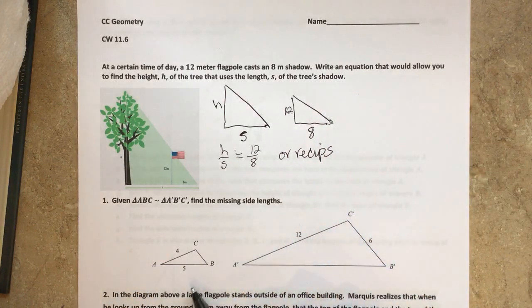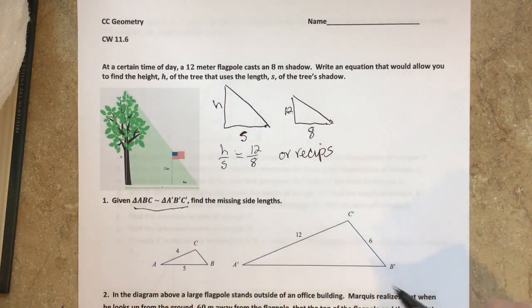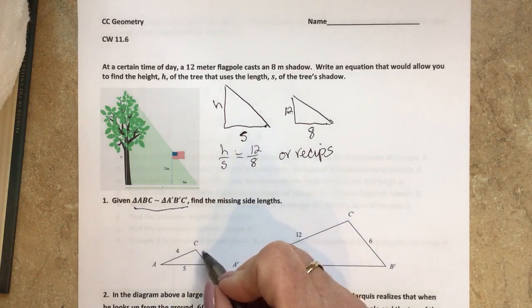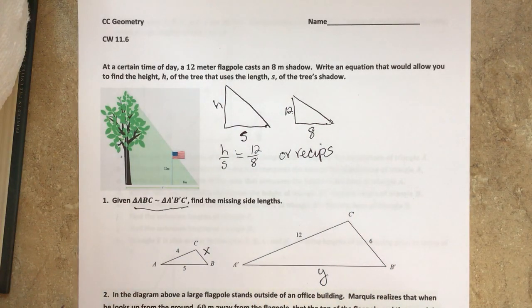Okay, since these are already said to be similar, I can set up a proportion. Now, the first one I'm going to find is CB. I'm going to make that X. The second one I'm going to find is going to be A prime, B prime. I'm going to make that Y. All right, now some of you, well, you know what, let me do it with a proportion and then we'll talk about what else you could do.